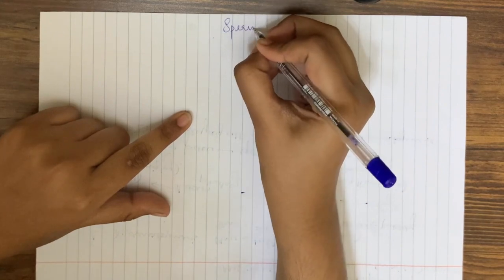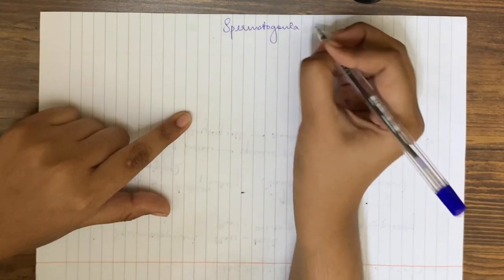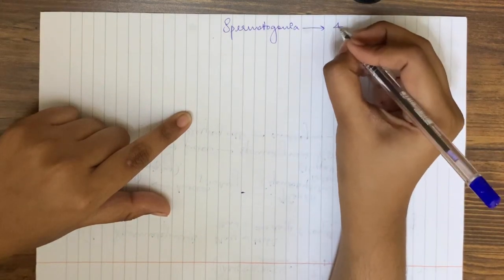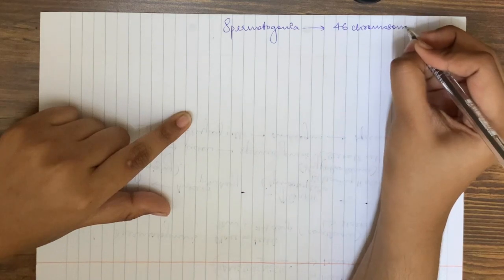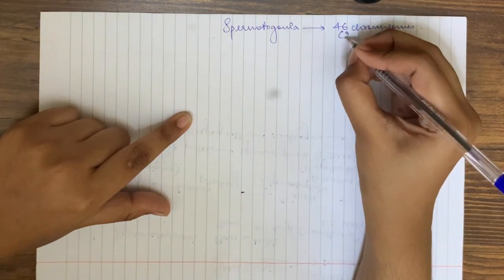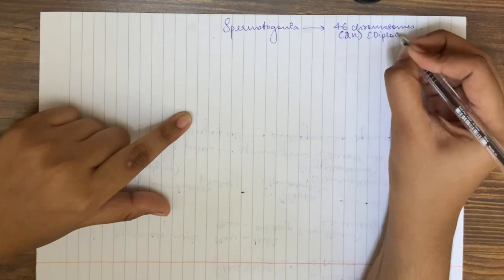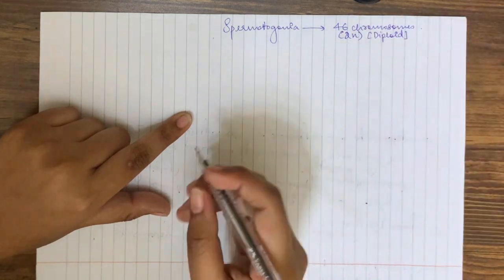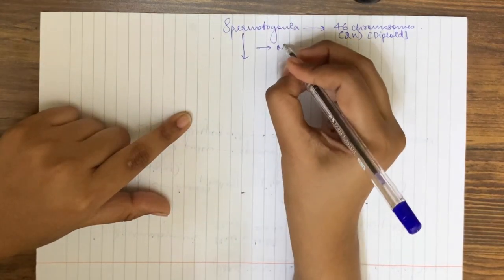Now, let us come to the actual process of spermatogenesis. The initial precursor cells are spermatogonia, which line the seminiferous tubules, and they are diploid in nature. Diploid in the sense they are not gametes. They have the complete set of human chromosomes, that is 46 chromosomes, and that's why we denote it by 2N. 2N refers to diploid.